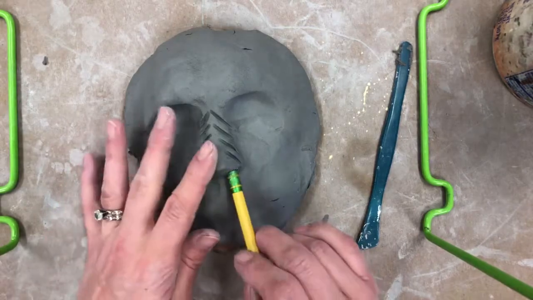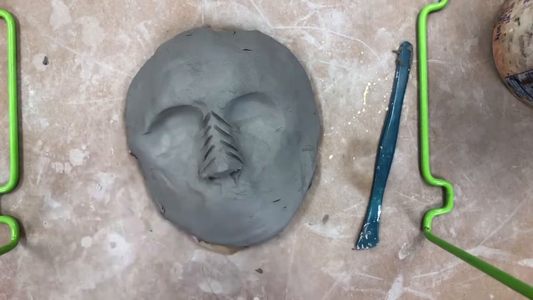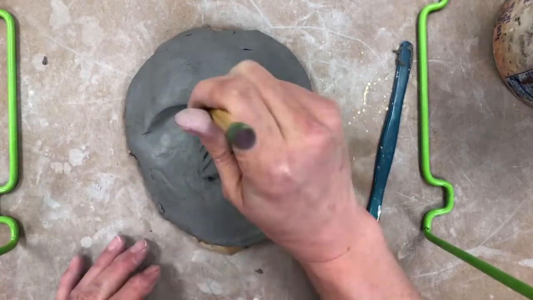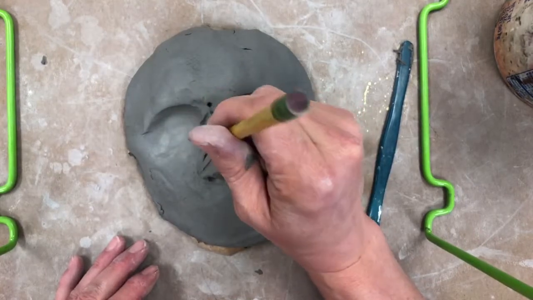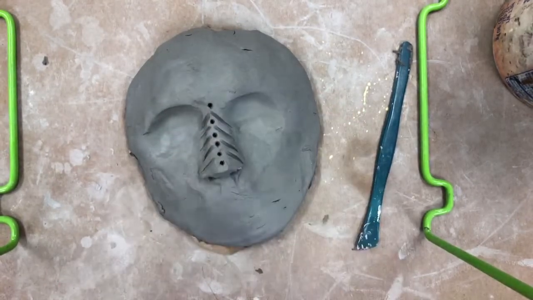You could even come in and do other patterns that you like. You could take the pencil and add textures and different decorative aspects.